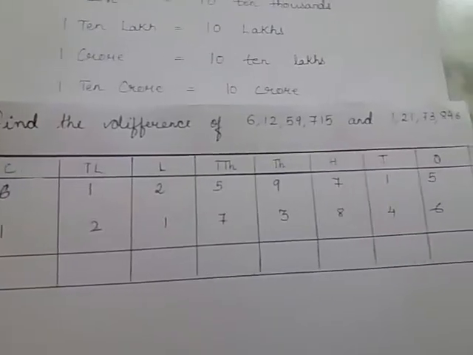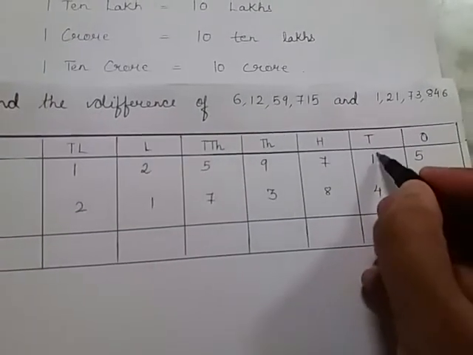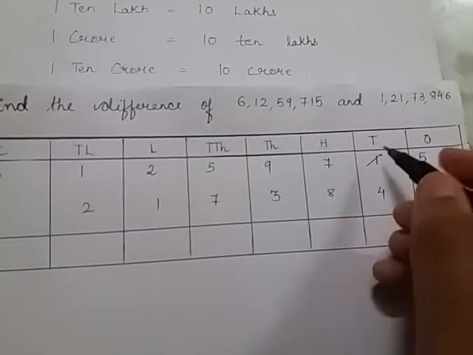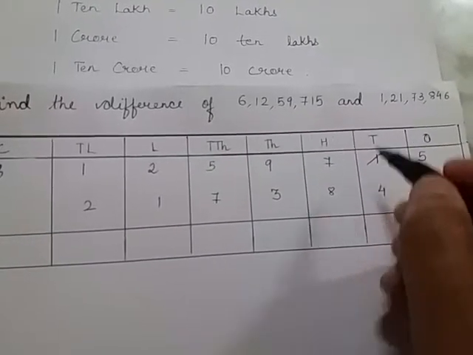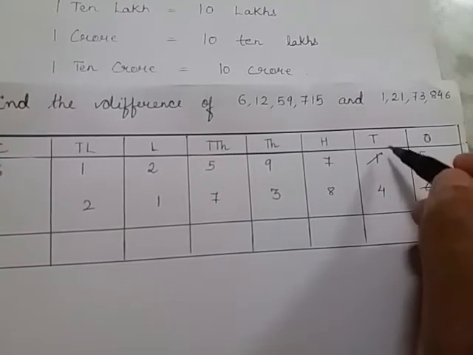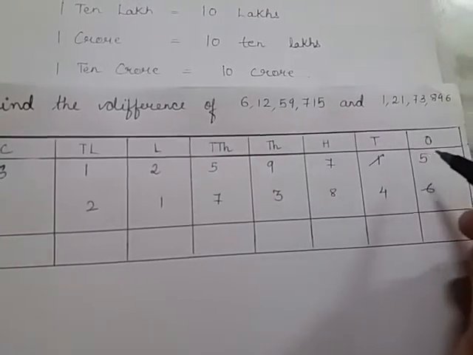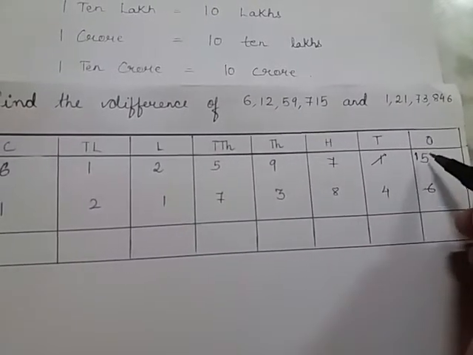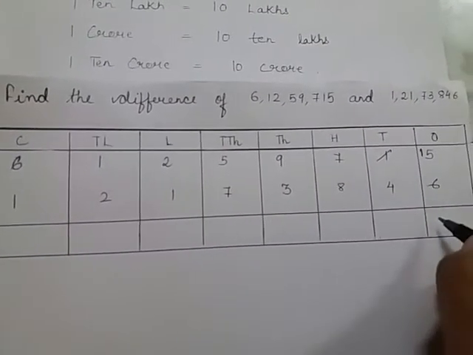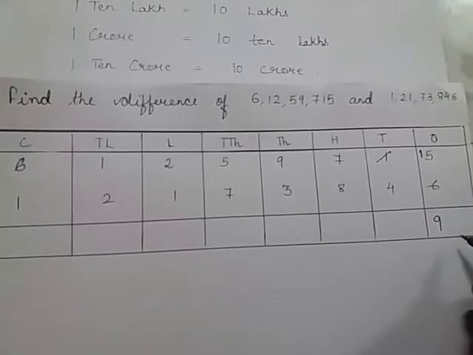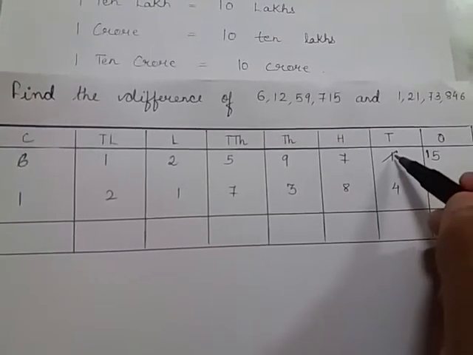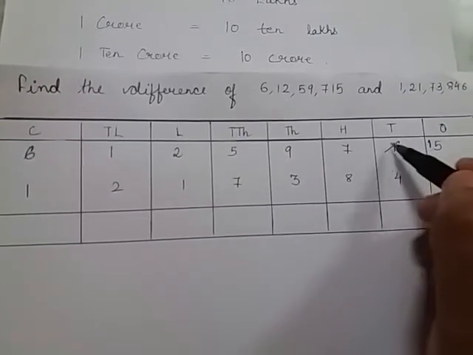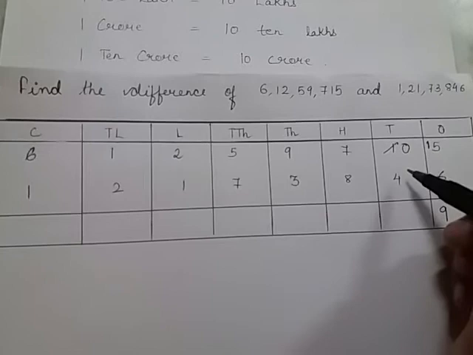So I can take one number from here and I can shift it to here, because we know 1 tens is equal to 10 ones. So when I will shift it here, this will become 15, right? I can easily subtract 6 from 15, which is 9, right? Now when I have shifted one number, one digit from here, this will get reduced, this will become 0, right?